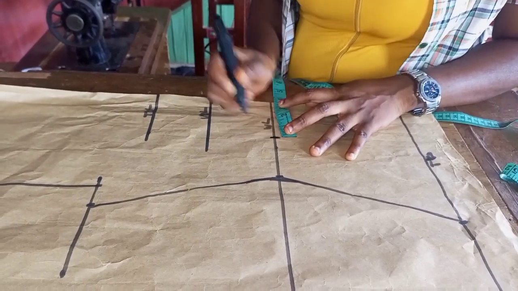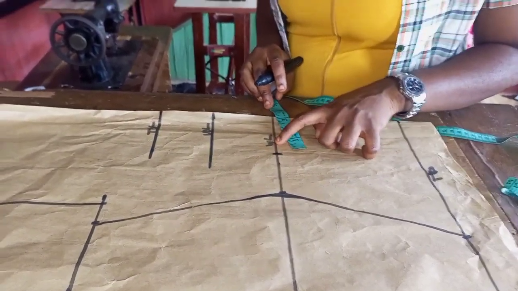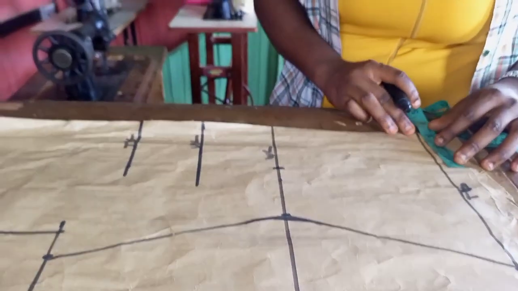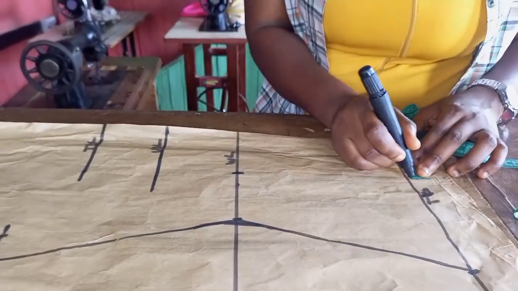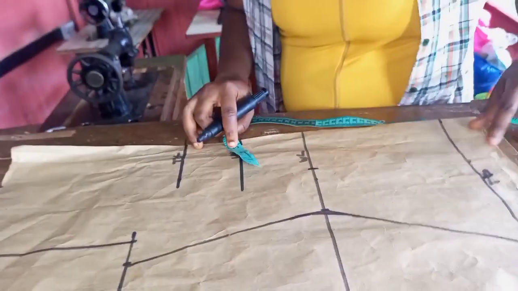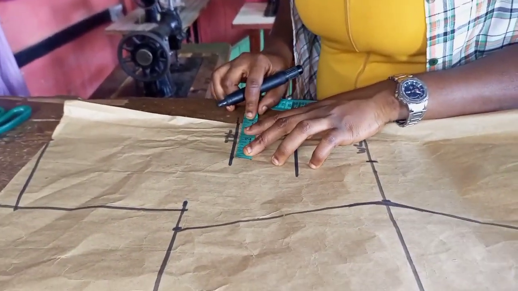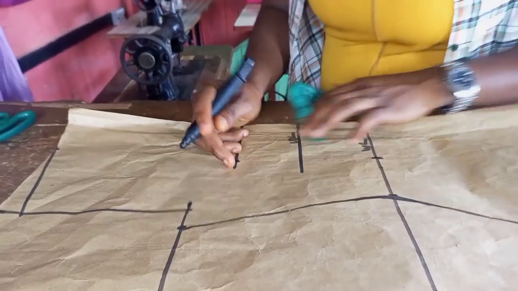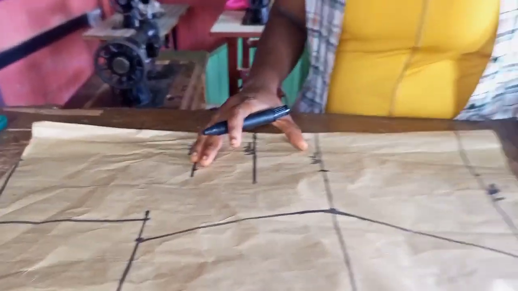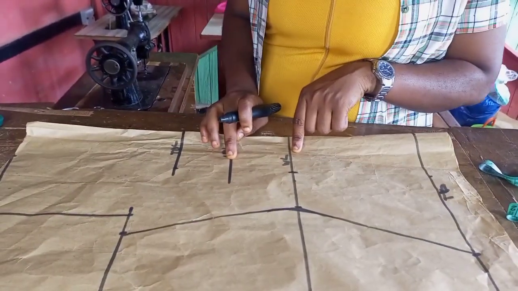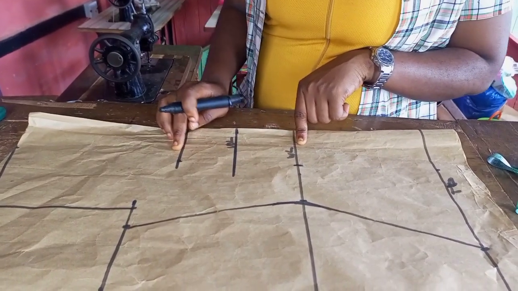This is it here. I'll mark it on the waistline. I'll mark it also on my top line. I'll also mark it on my true bust line. That's the 3.5. Note that I mark it on the top line, on the waistline. You can mark it on the under bust line and on the true bust line.